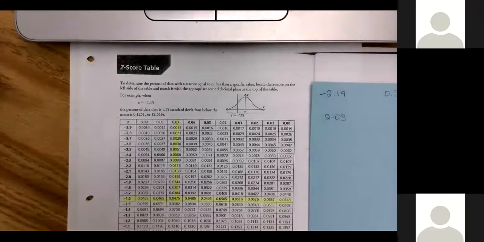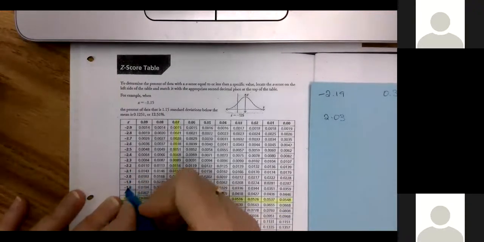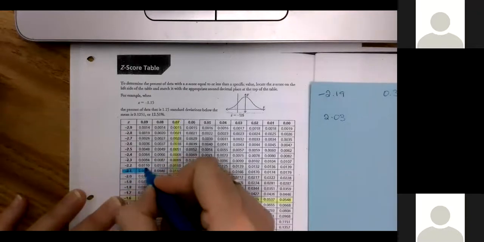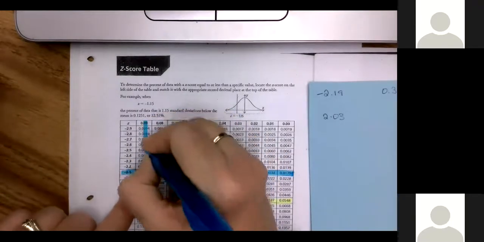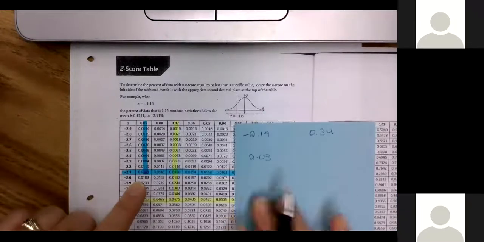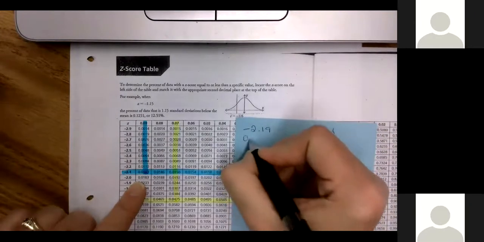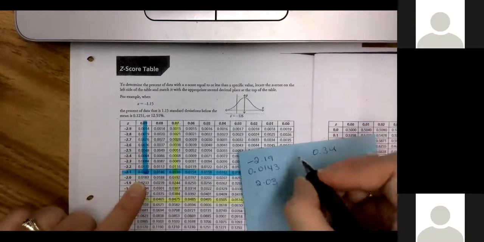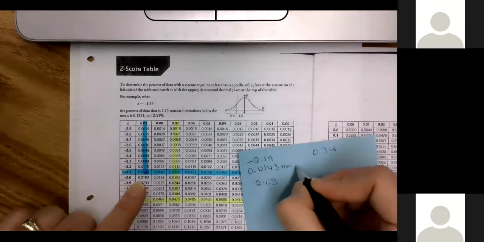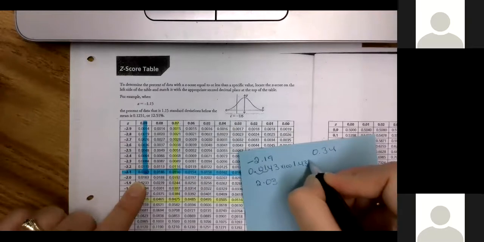Okay, you're there. Negative 2.1. It's not like you can walk me through this. So negative 2.1. Here's the row I want to be in, and then I pull the 9 off the top, right? This one is my last column. So this corresponds to 0.0143. If we multiply by 100, I'm going to get 1.43%.